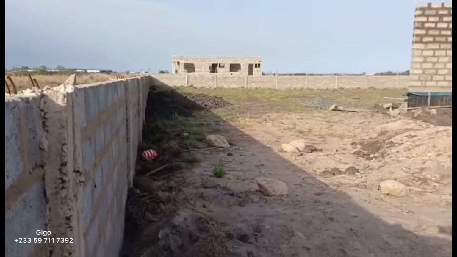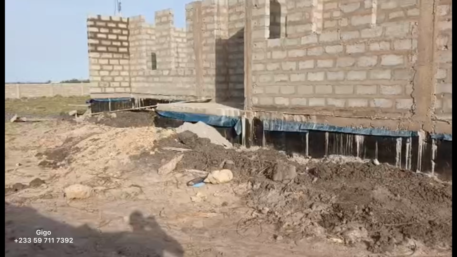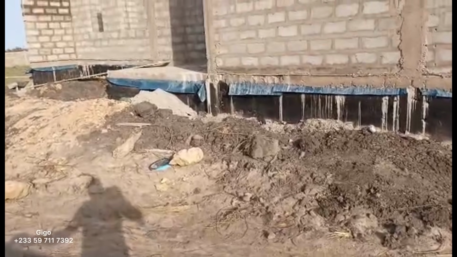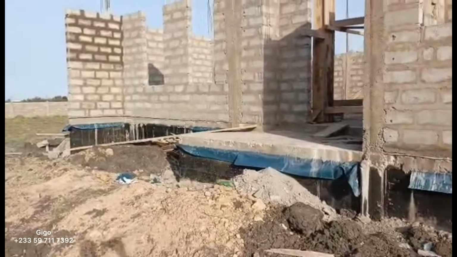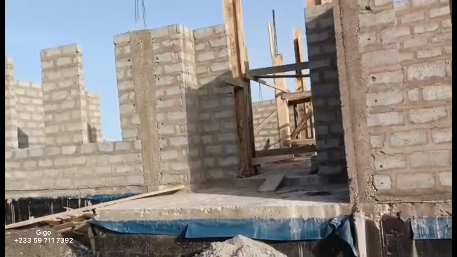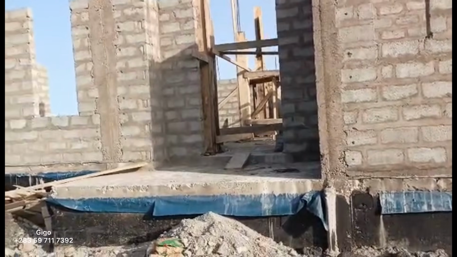The wall to the building, so you can see there's much space for the pool. There's the back porch.